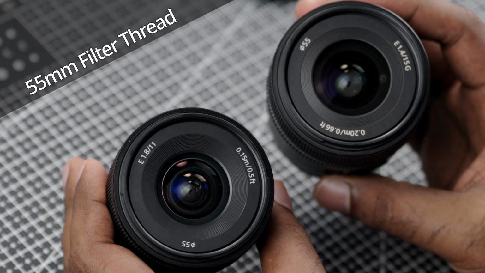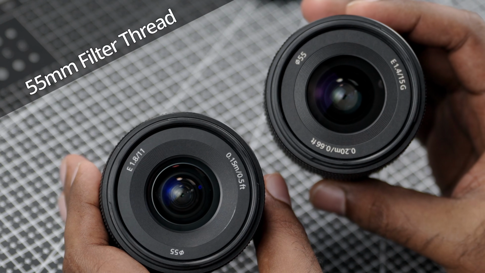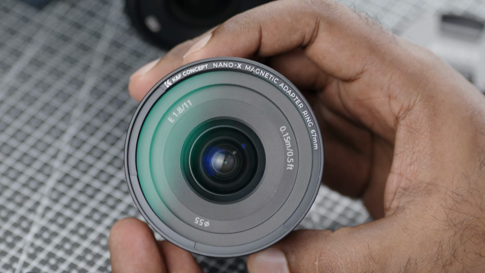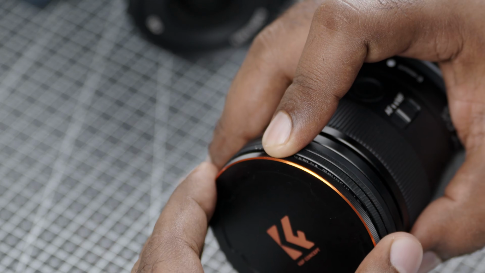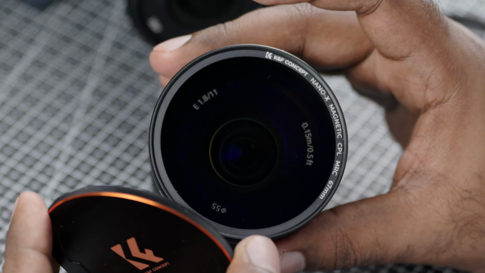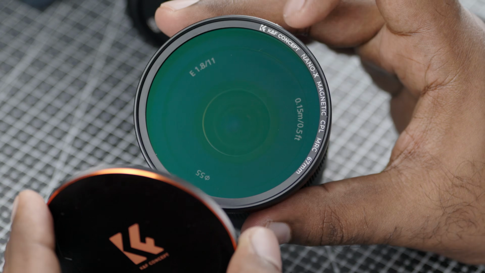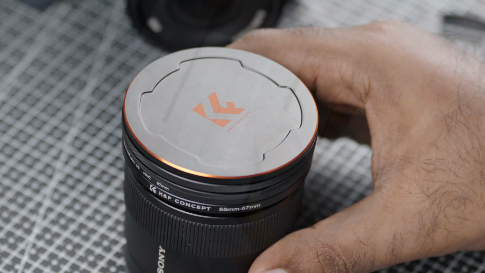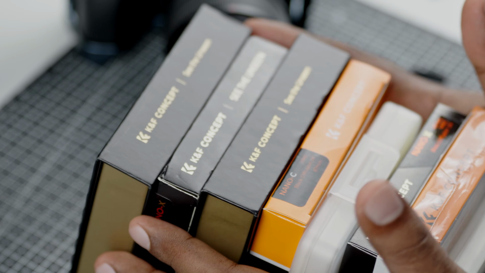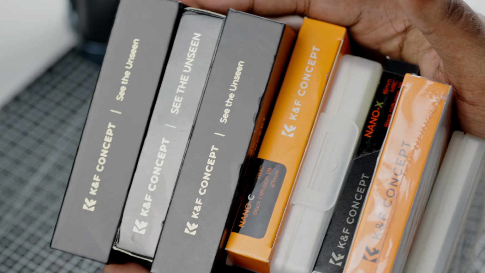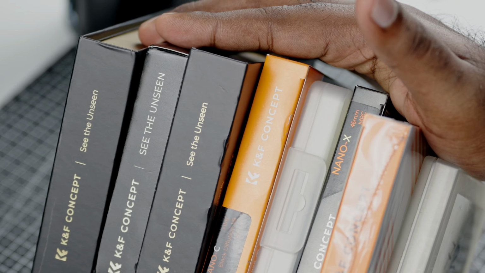Both have a 55mm filter thread, and that's some good news. I use a step-up ring to use 67mm filters so that I don't get any corner vignetting from the cheap filters. By the way, I'm using the magnetic filter from K&F Concept, which is reasonably good in my opinion. I'm not sponsored by this company, but I just happen to have a lot of these in all sizes for lenses I have used in the past.